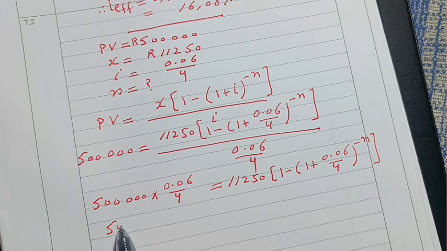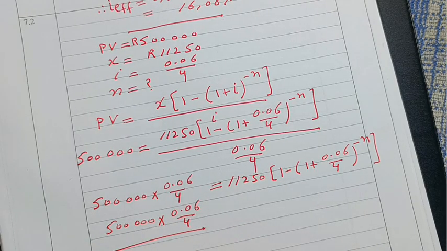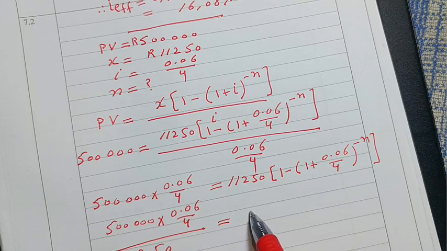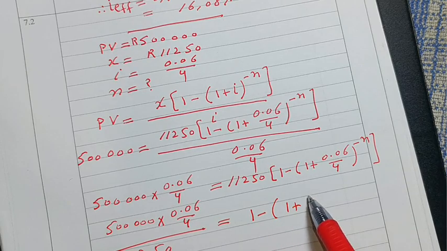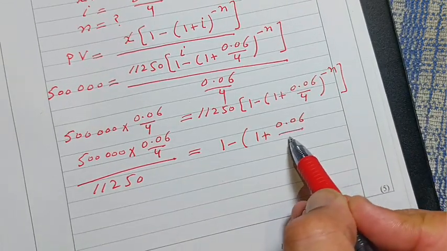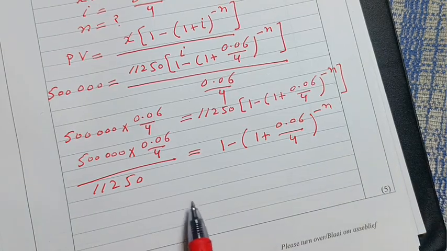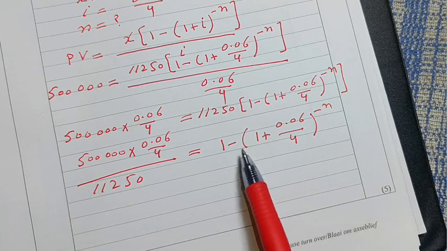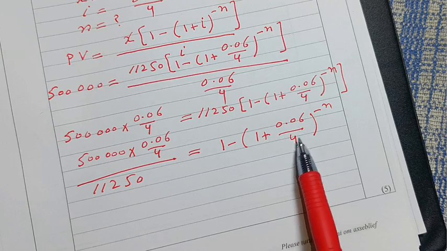So it's going to be 500,000 multiplied by 0,06 over 4, over 11,250, and this side is going to be 1 minus (1 plus 0,06 over 4) to the power negative n.